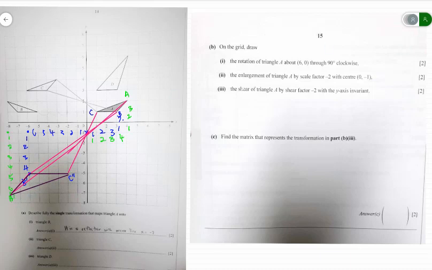So this is B prime, C prime, A prime. Okay, that's it. Now, this image is after an enlargement of the triangle by scale factor minus 2, and the center is 0, 1.